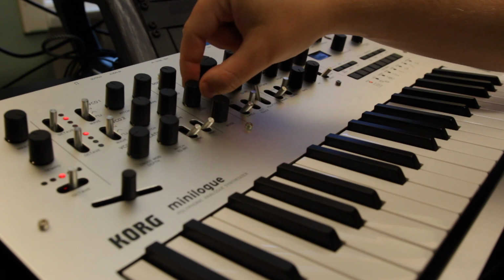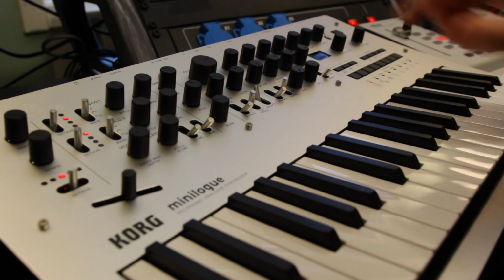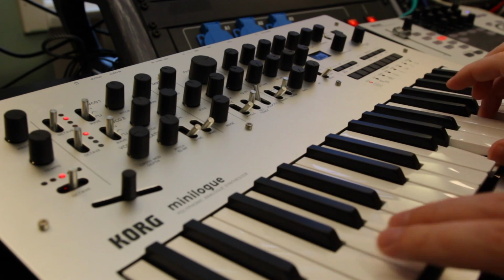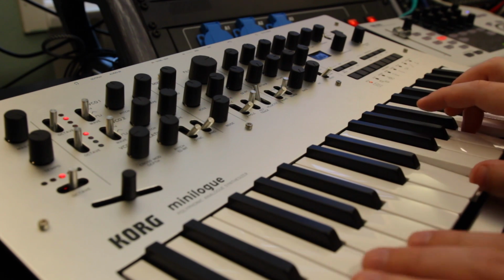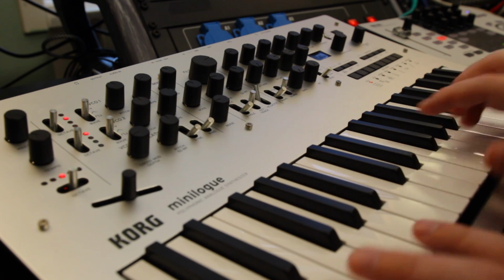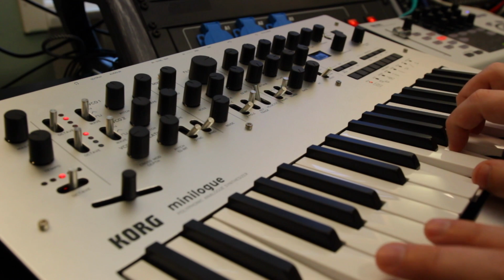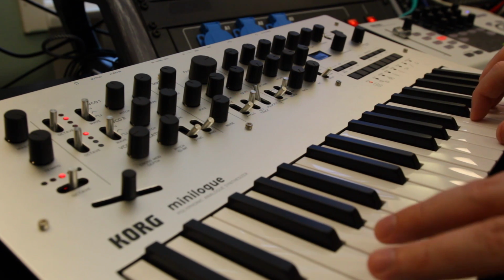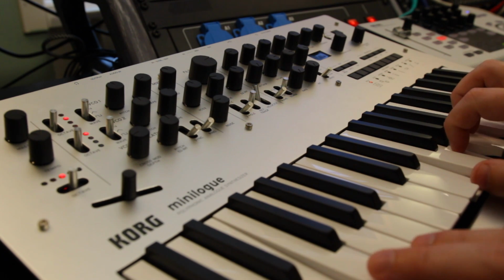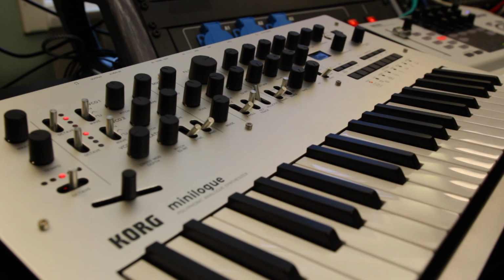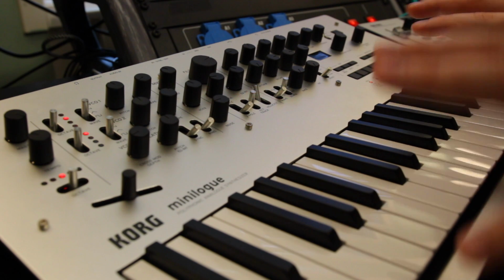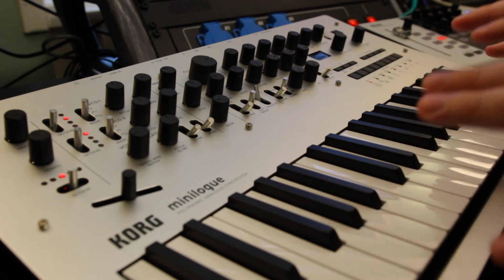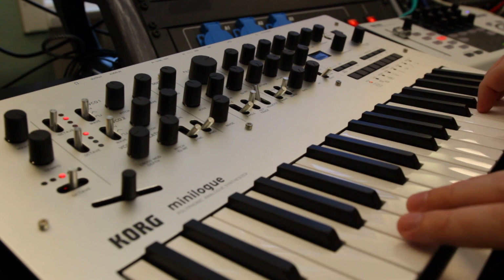And now we can use the mixer here, turn it down a little bit more. Using chords is a good way to see if it works. We are still keeping the harmonics intact. It's still not over the top.